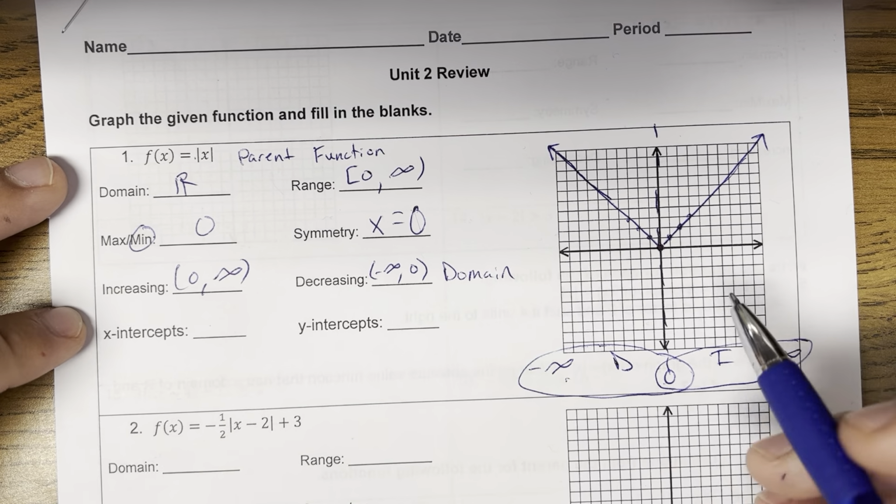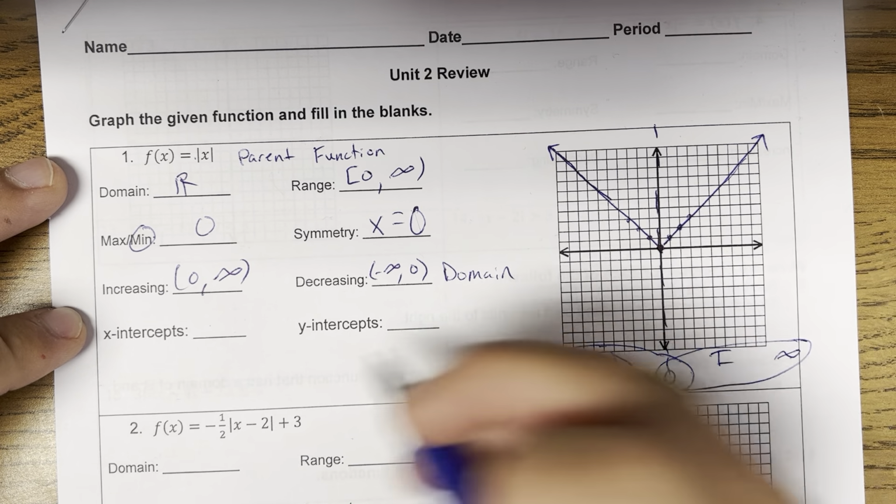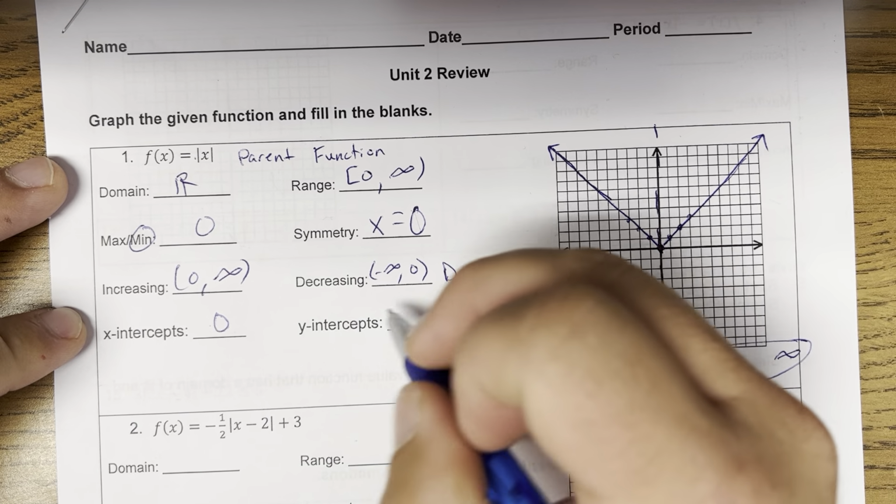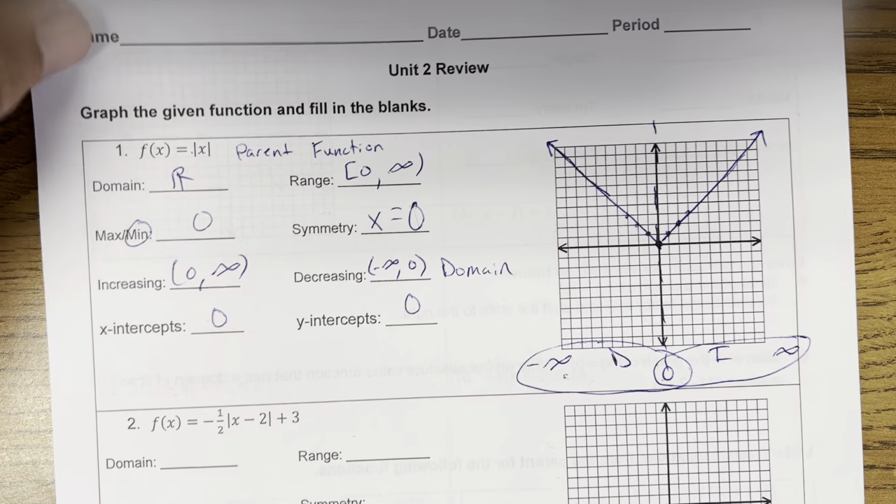Then the x and y intercepts are where it crosses the x and y axes, so it crosses the x-axis at 0 and the y-axis at 0 as well.